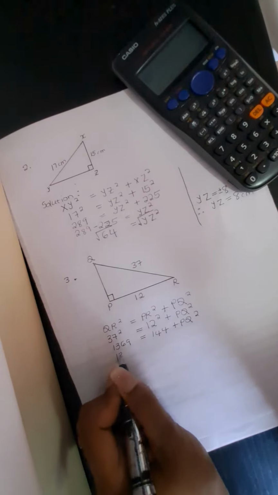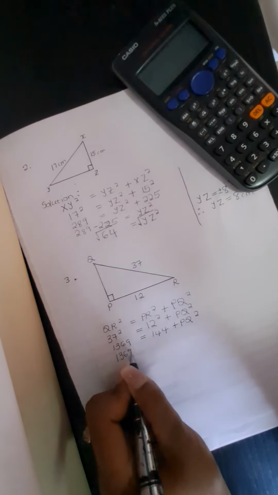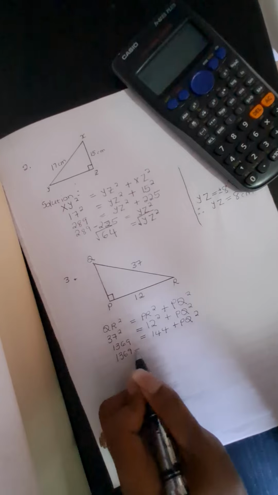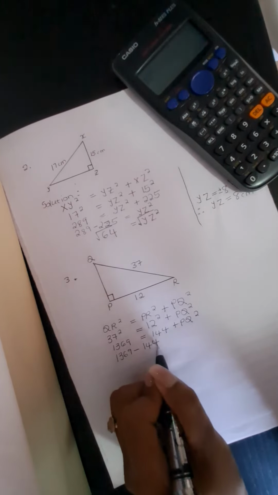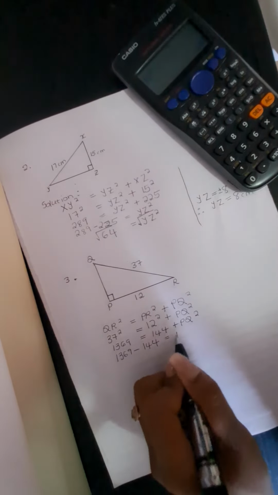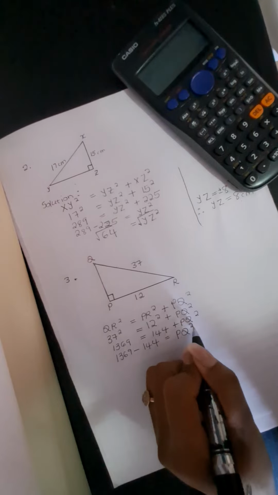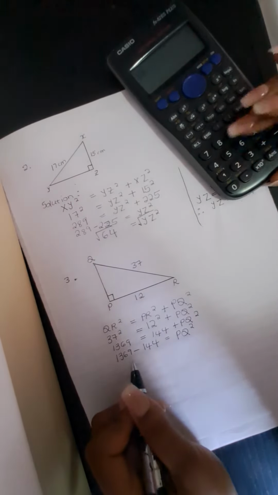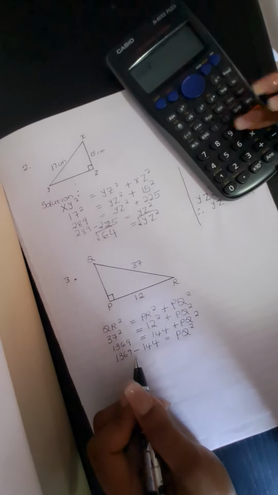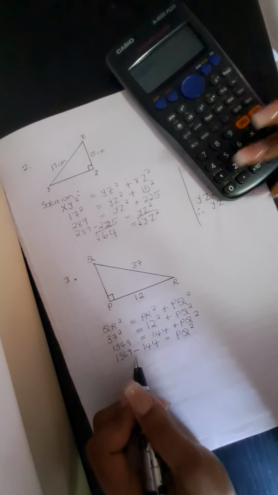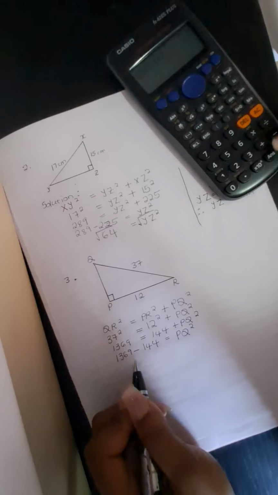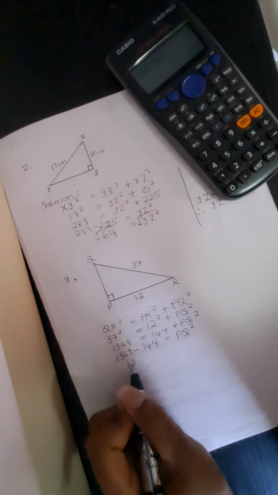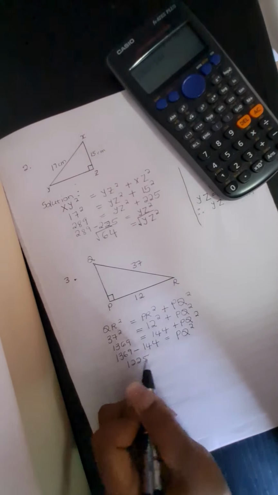So you bring down 1369 as it is, and then minus 144 is equal to PQ squared. And then when we press our calculator, 1369 minus 144, you should get 1225.